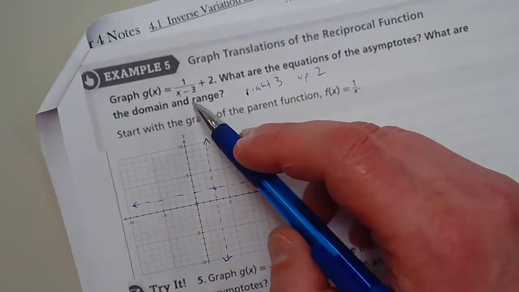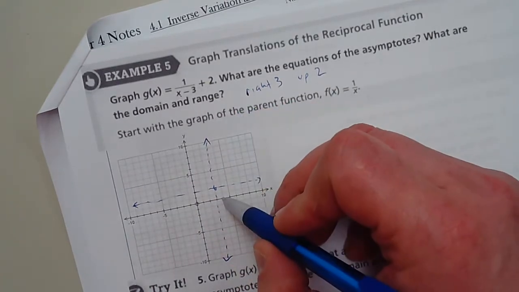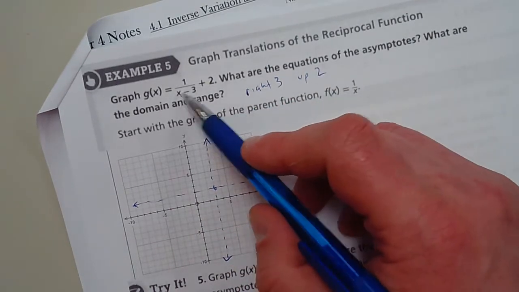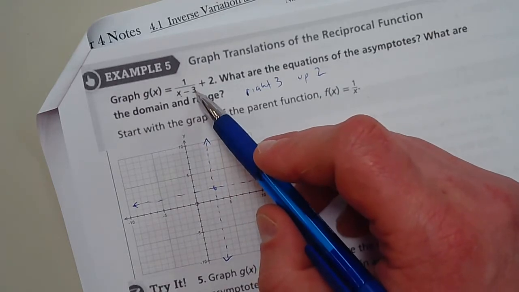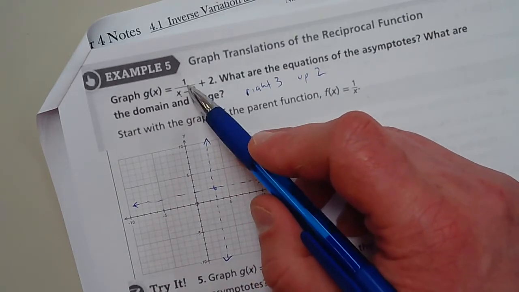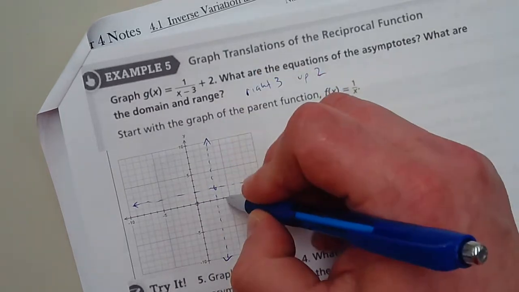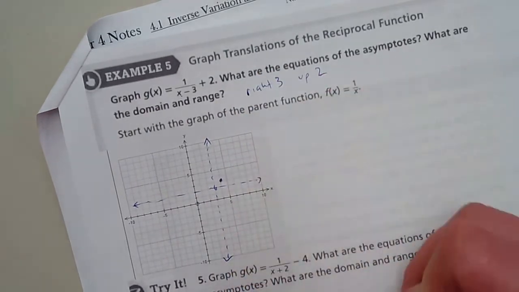But let's just pick a pretty easy point. Let's pick 4. Where's the graph going to be at 4? If I put 4 into this, 4 minus 3 would be 1. 1 divided by 1 is still 1. Plus 2 is 3. So (4, 3) is a coordinate. So this coordinate's going to be right on here.